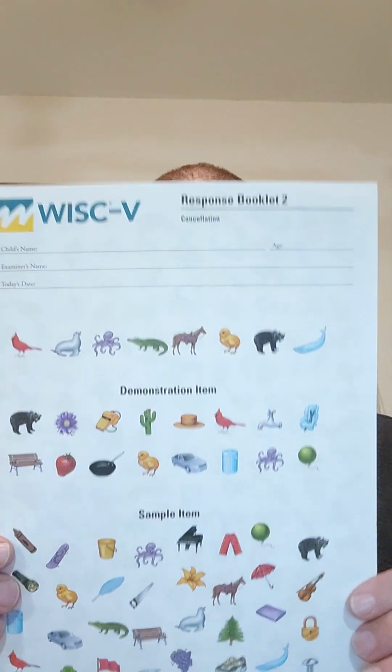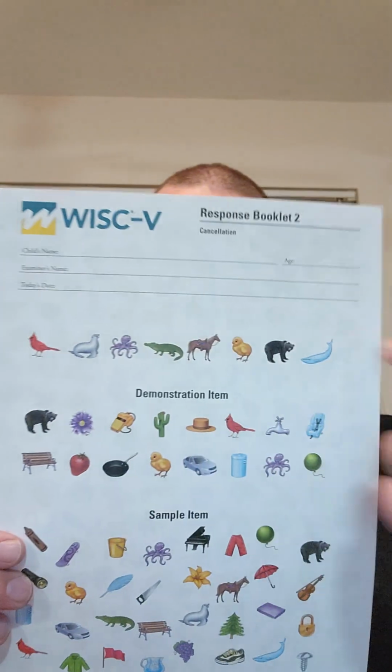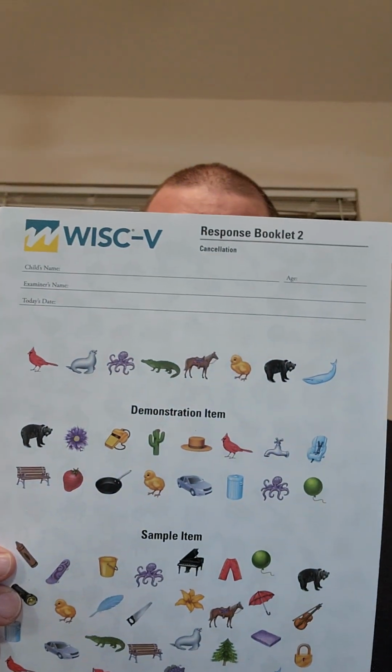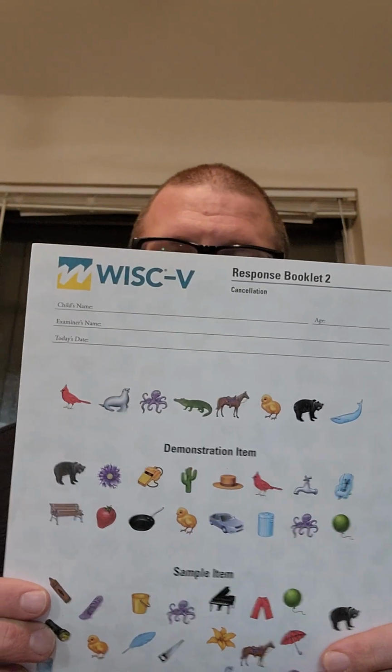So for this test, you're going to need your administration and scoring manual. You'll need your record form as usual. You're going to need response booklet number 2, which looks like this, with the animals on top, and then your demonstration and sample on the bottom. You're going to need a stopwatch, a pencil, a red pencil, without correction, without an eraser. And then you're also going to need a cancellation scoring template.